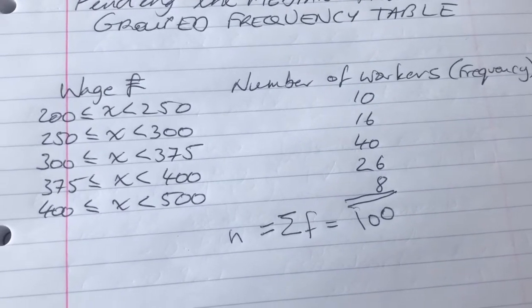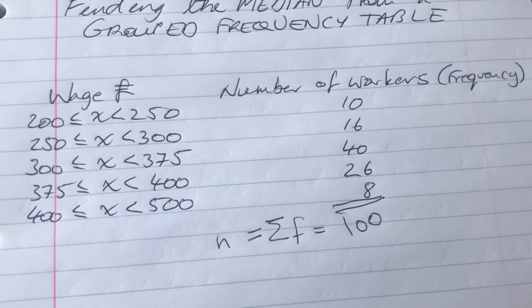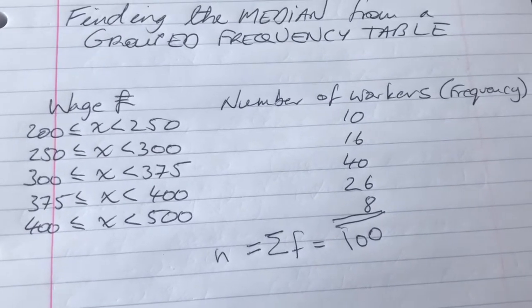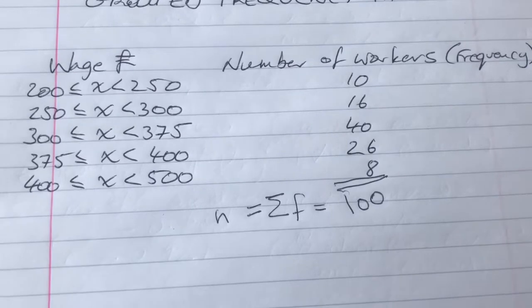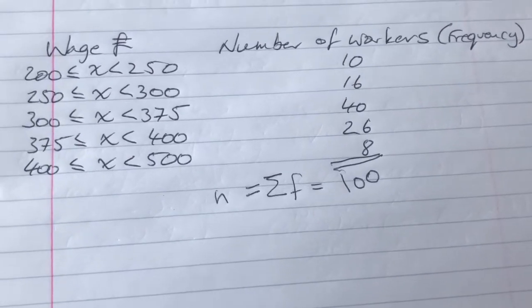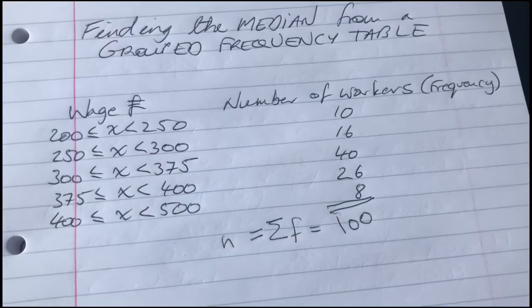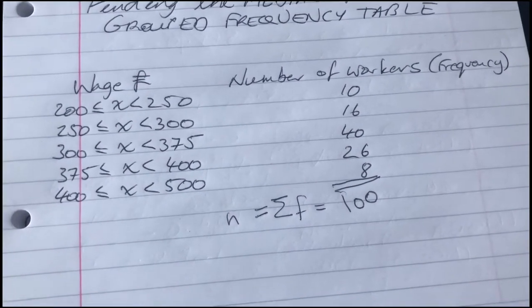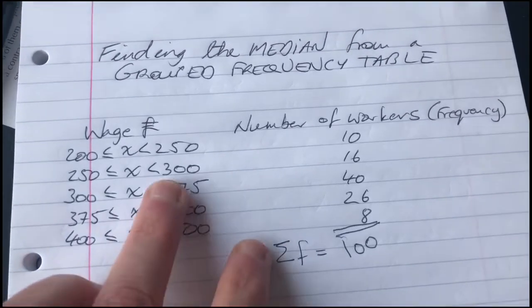And if there's an even number, half it and add 1, and you'll get the positions of the two values in the middle. So if you half 100, you get 50, add 1, 51. So it's the 50th and the 51st that are the two middle values here. Just count your way down the frequencies and see what group the 50th and the 51st are in, and that's the first thing we need to do here to get the median value, and that is to find the median group.